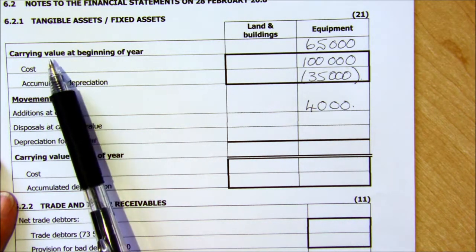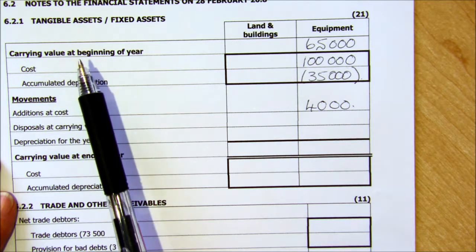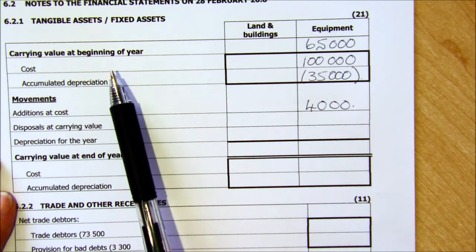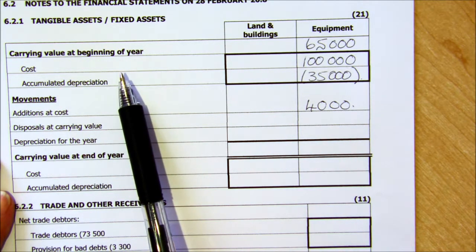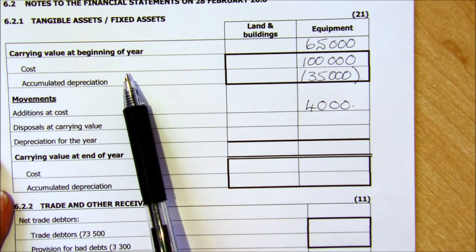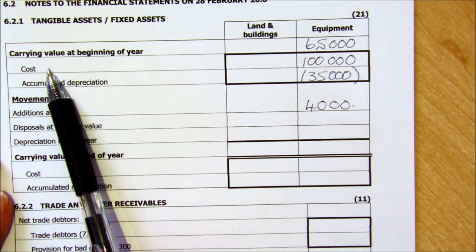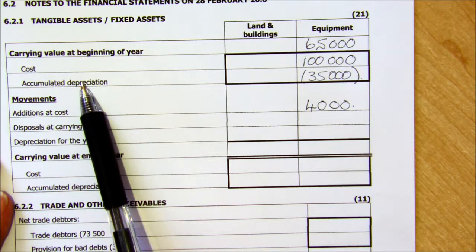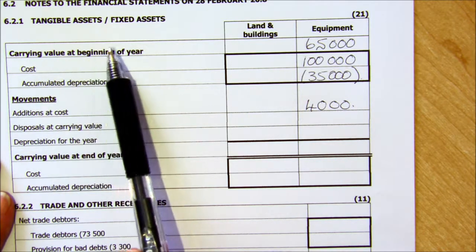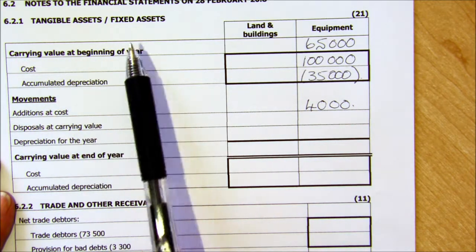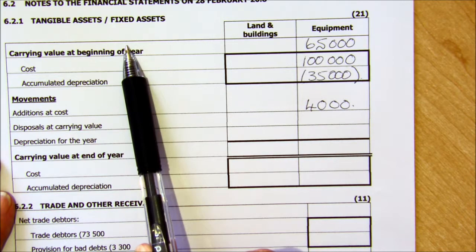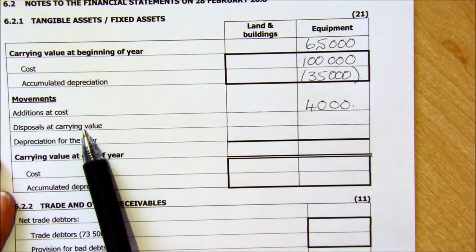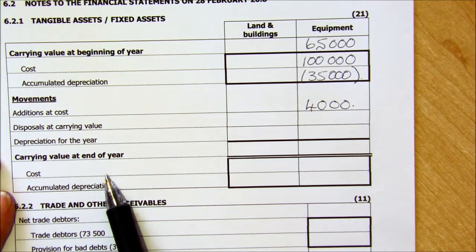All right, so that's the important thing we want to know. The whole reason why we depreciate is to show our assets in the financial statements at a realistic figure. So although we've got the cost and the accumulated depreciation, we calculate the carrying value, and that's why it's actually in bold. You want to know what the carrying value was at the beginning of the year, what happened during the year, and what's the carrying value at the end.